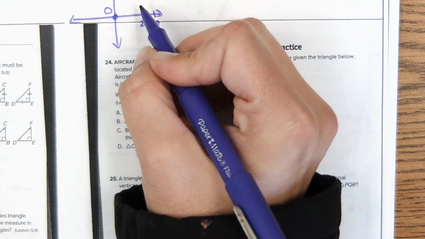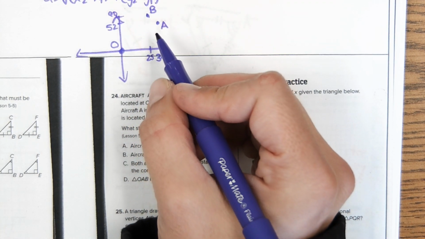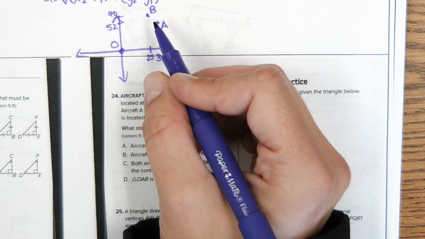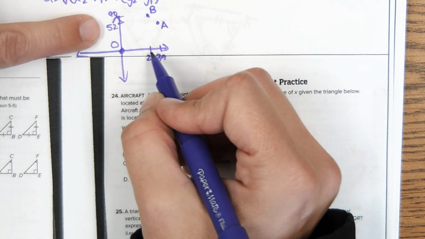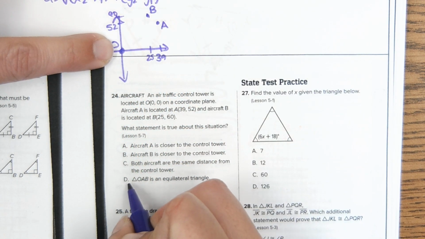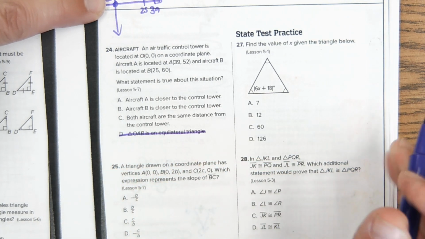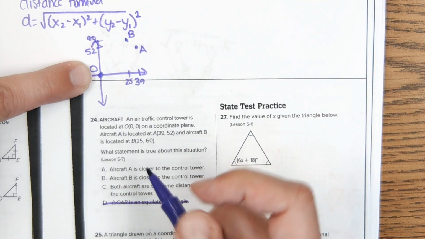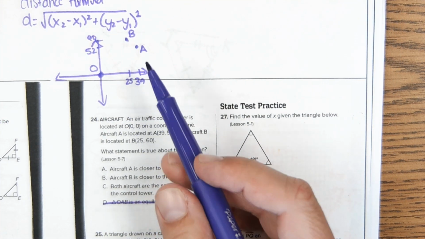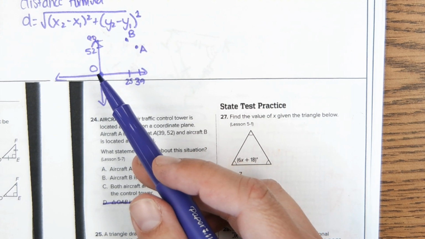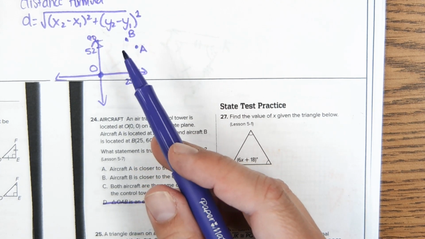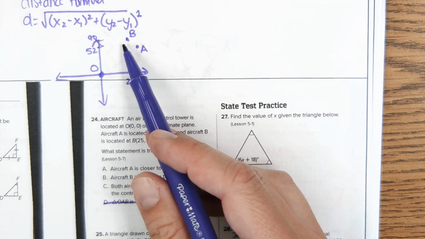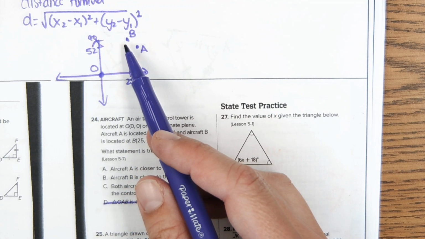So what I did is I just sketched out a coordinate plane to see what they were talking about. Just based on this, I can tell that it's not an equilateral triangle, so I can cross that out right away. Now I'm trying to determine whether A or B is closer to the control tower, and the only way I can do that is to use the distance formula.